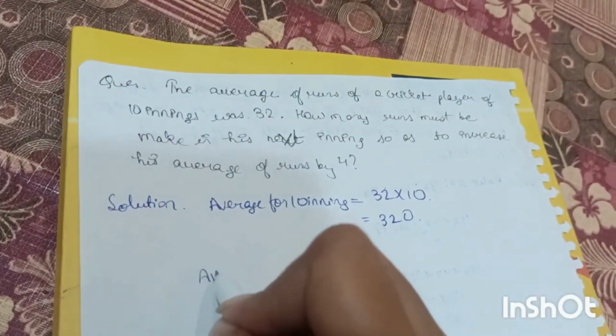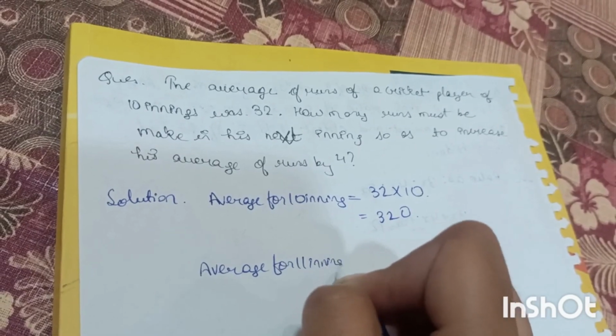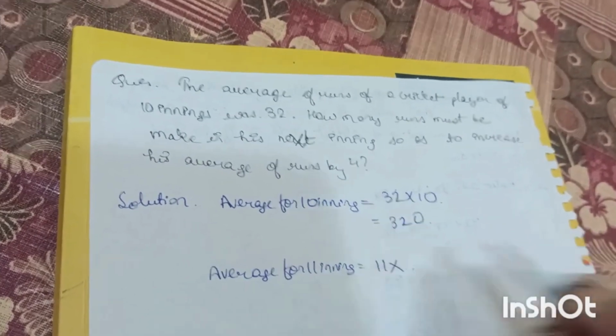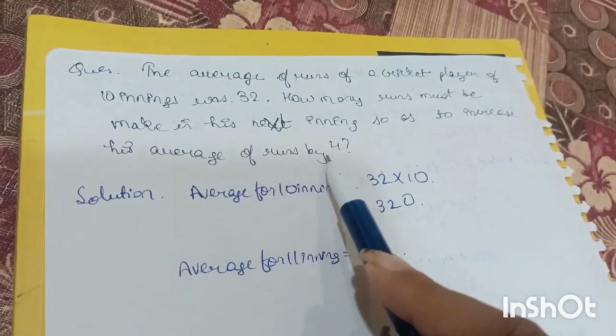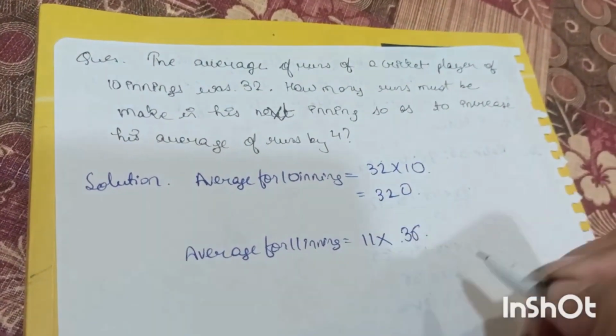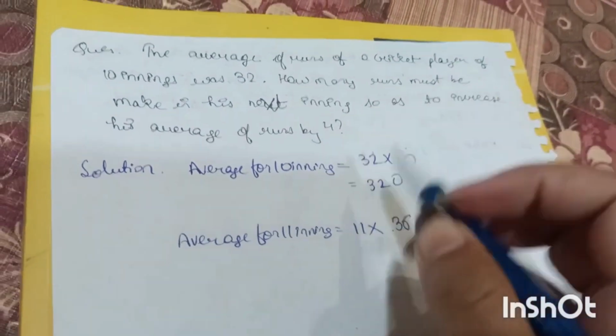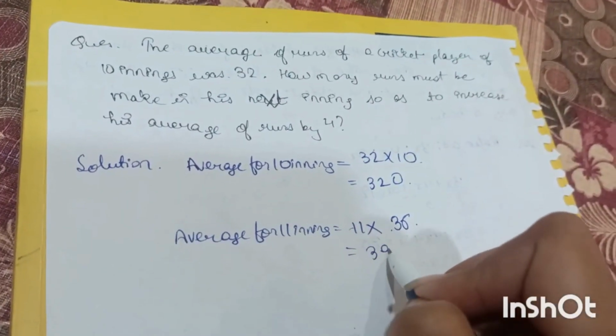So the average for 11 innings, you will see it will come 11 into. See, the average runs is increased by 4. So 4 plus this, it will become 36, because it has been increased by 4. So 11 into 36, you will get the value as 396.